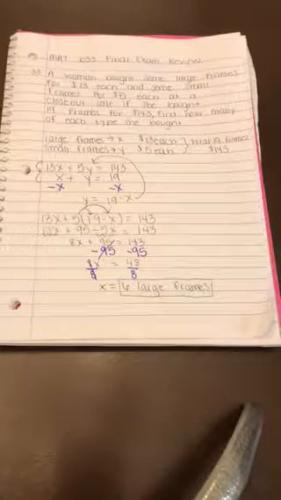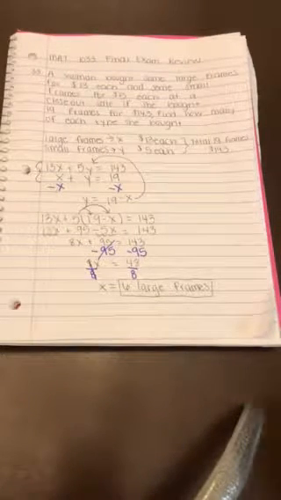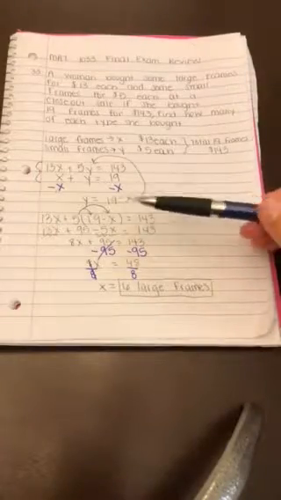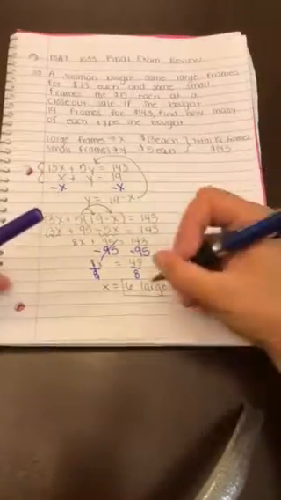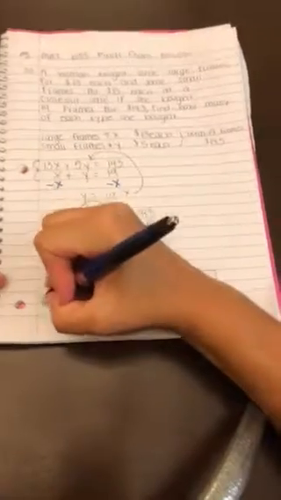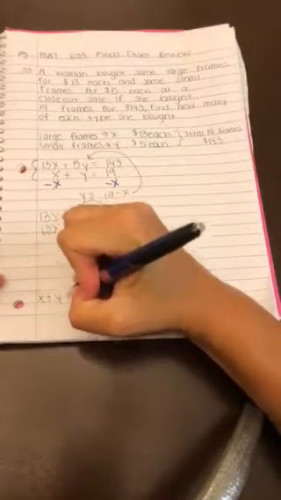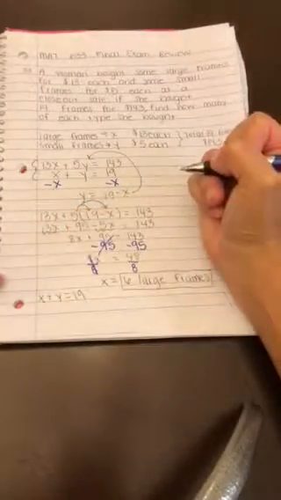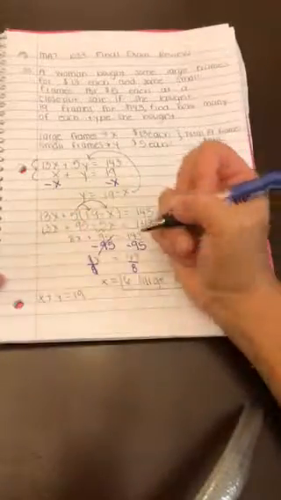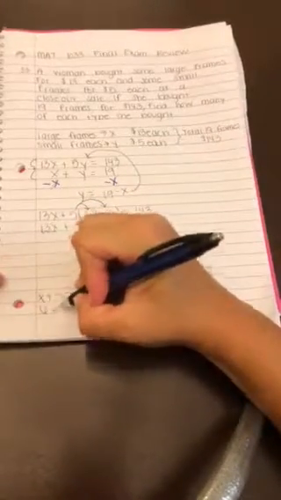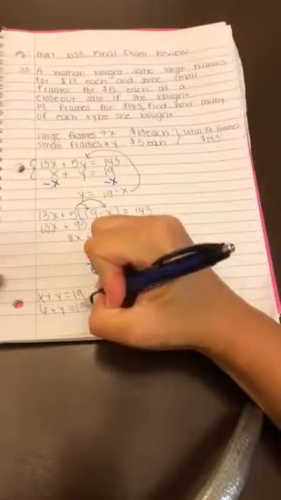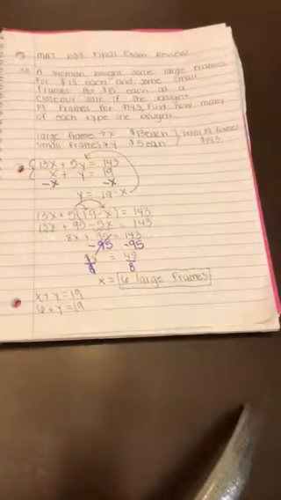Now we have to find out how many small frames she bought. So if we know that she bought 6 large frames, I can plug in that X value to either equation. I'm going to plug it in to the bottom one just because that one looks a little easier. So X plus Y equals 19. So 19 total frames. We know our X value, she bought 6 large frames. So 6 plus Y equals 19.